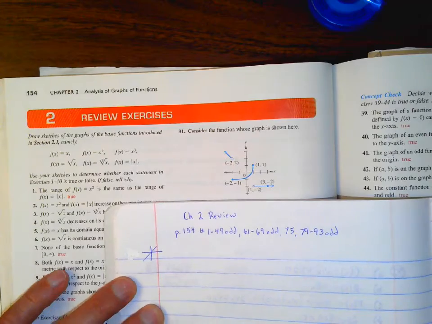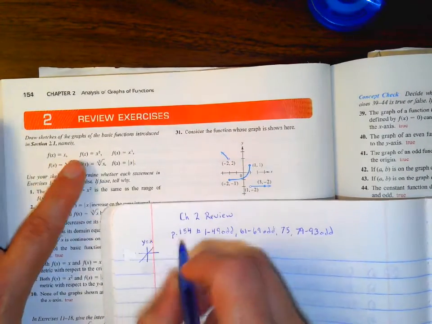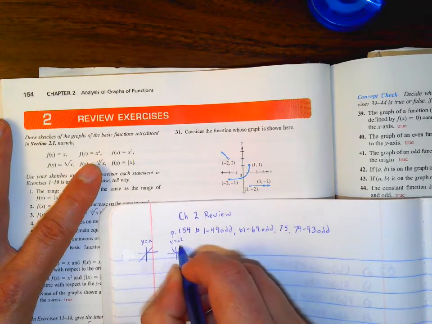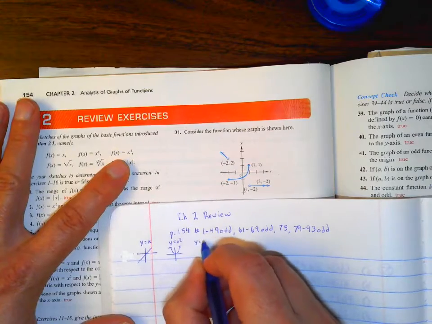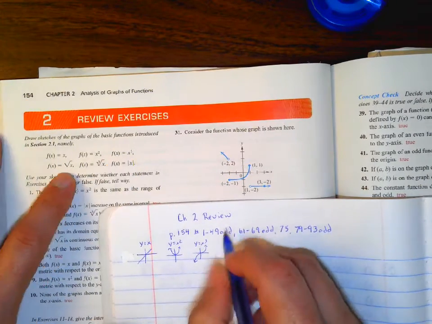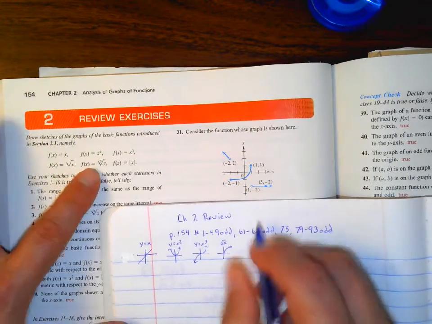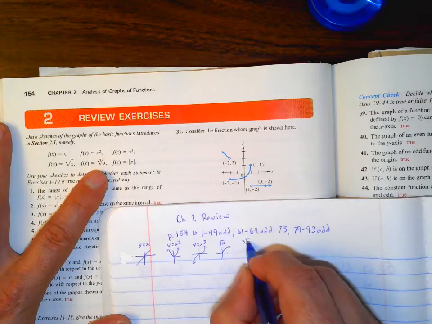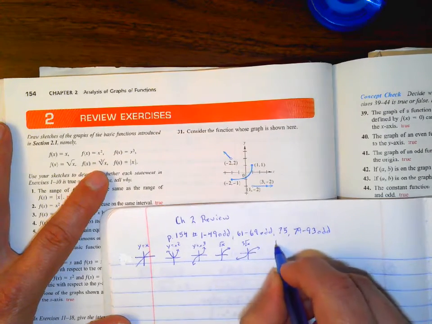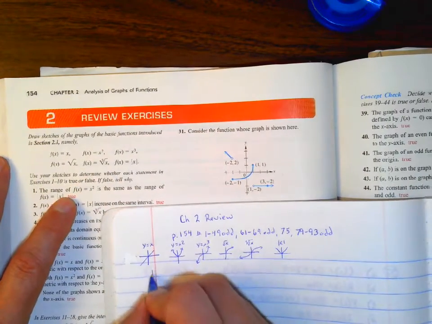The Chapter 2 review. Starting at number 1, I want to first draw what these graphs look like. So y equals x squared is a u-shape. Y equals x to the third looks like that. Square root of x goes like this. Cubed root of x goes like this. And absolute value of x is a v. Okay, so we had to do the odds.